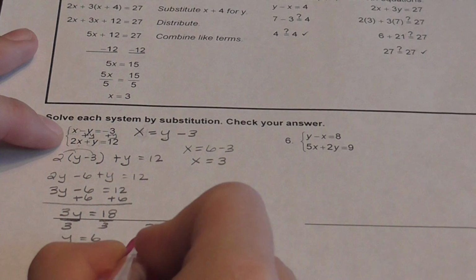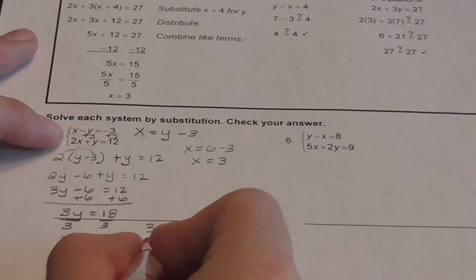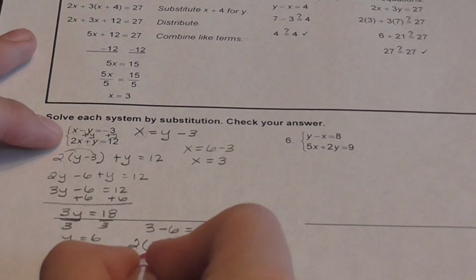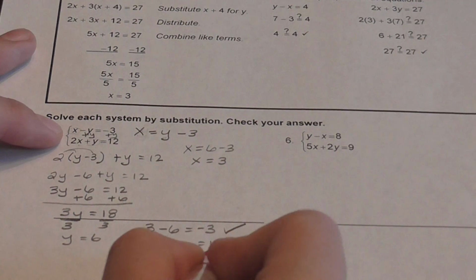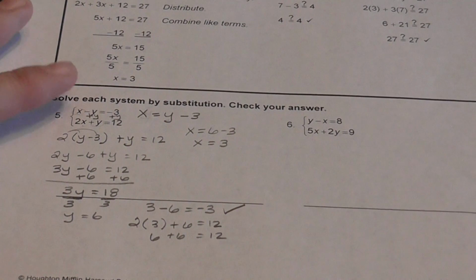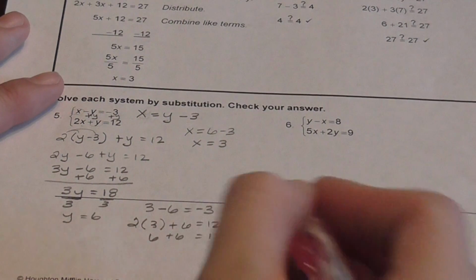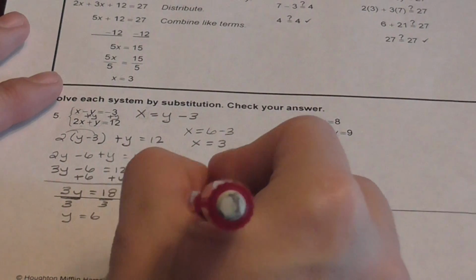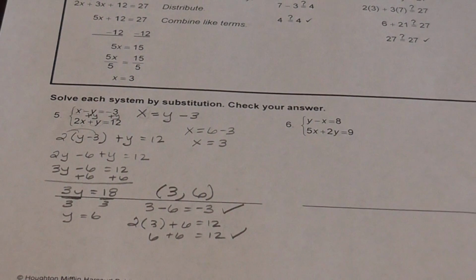I'm going to get 2 times 3 plus 6 equals 12. So that is 6 plus 6 equals 12. Well, I know that 6 plus 6 does equal 12, so that works. So the answer to this is 3, 6. The point 3, 6 is the solution.